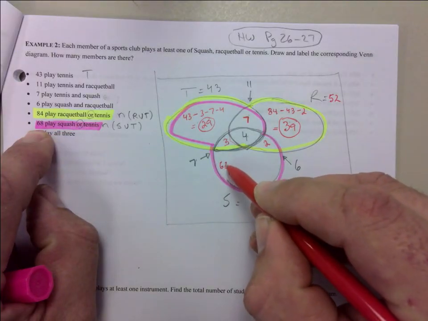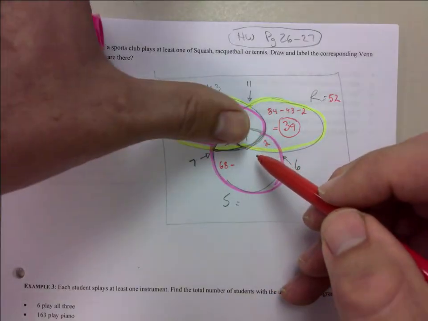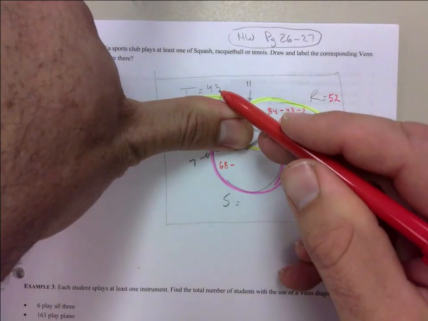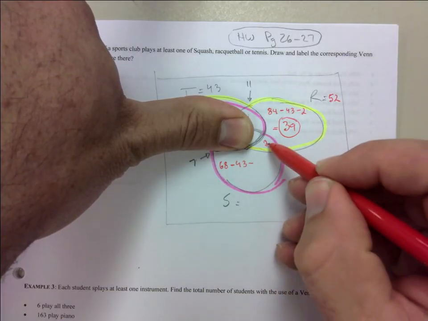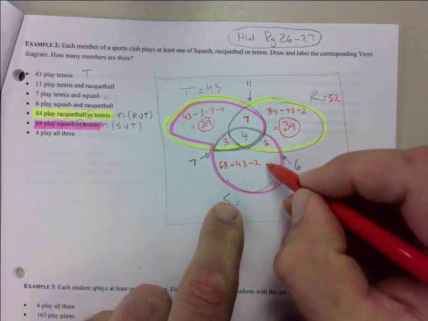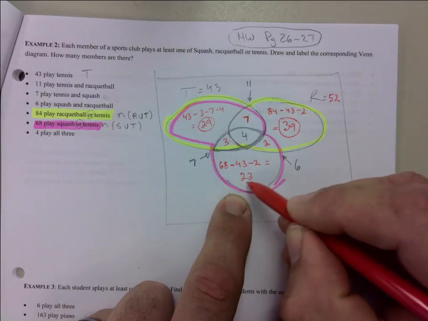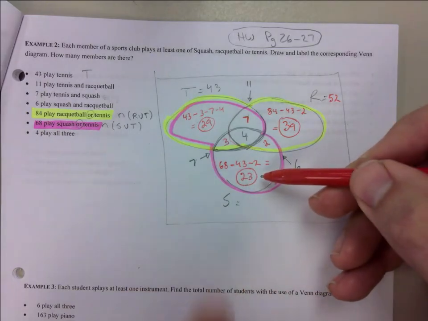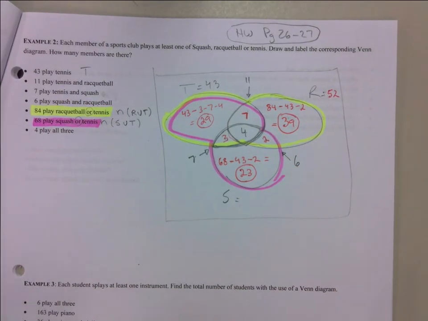So I'm going to go 68 minus. You can go ahead and subtract each individual section, but I know that adds up to 43. So I'm going to go minus 43 minus 2. Okay, so that gives me 23. So 23 only plays squash. Okay, I eat squash. I don't play squash.